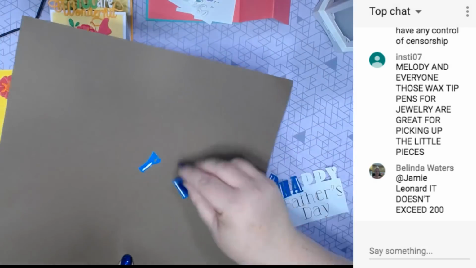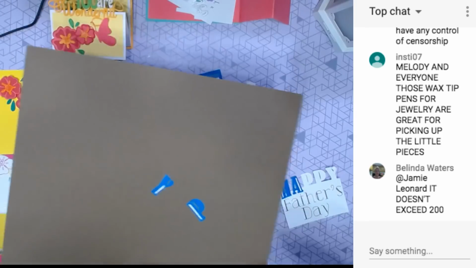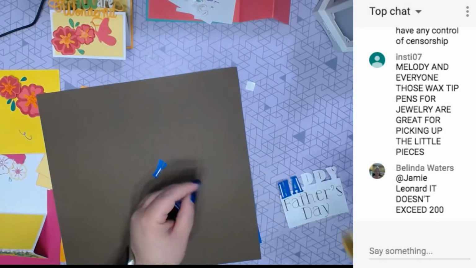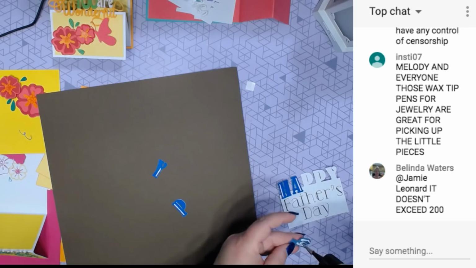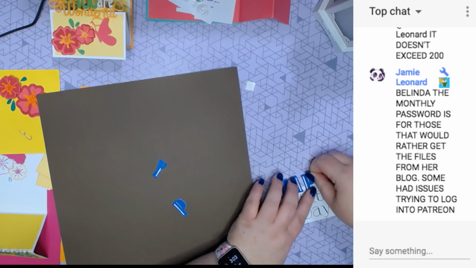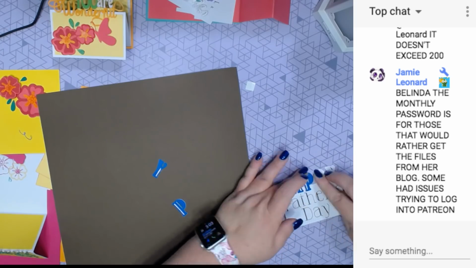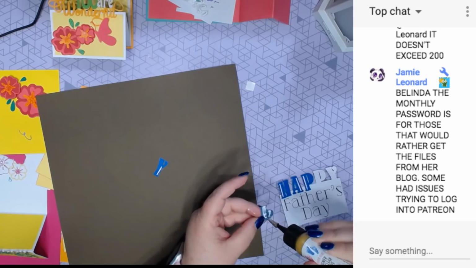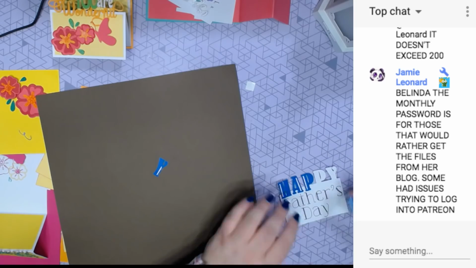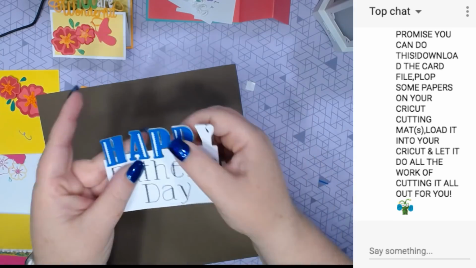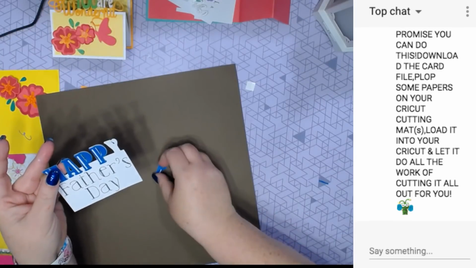Here's the peas. Does anyone know what font this is? I can look in Design Space. I'll show you how to know what font it is. That'll be a nice tip, right? If you watch my Saturday Design Space classes, you know what font it is, or you know how to find it. So I'm just gluing these onto this.